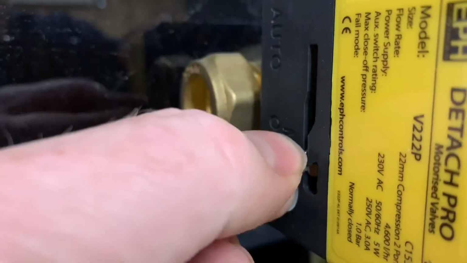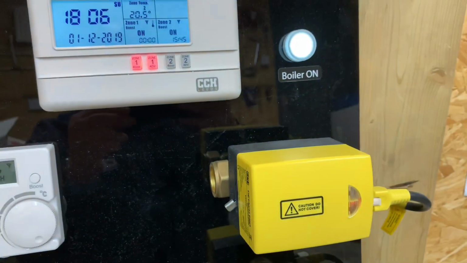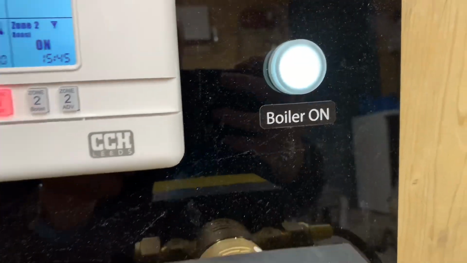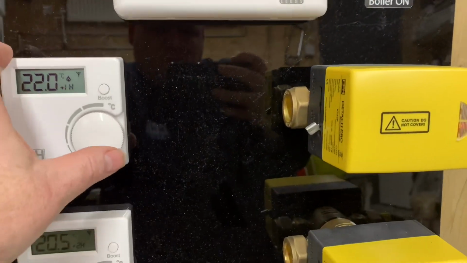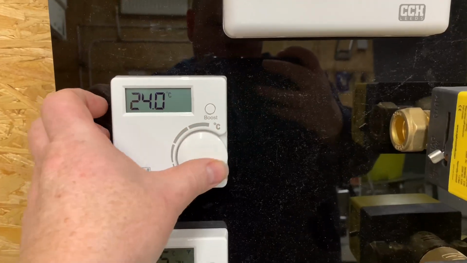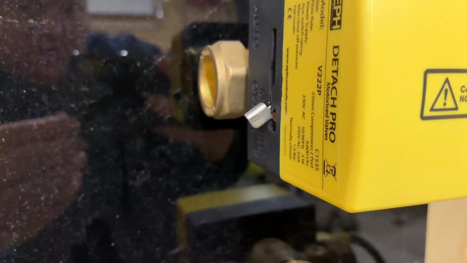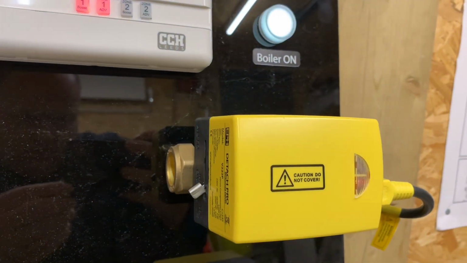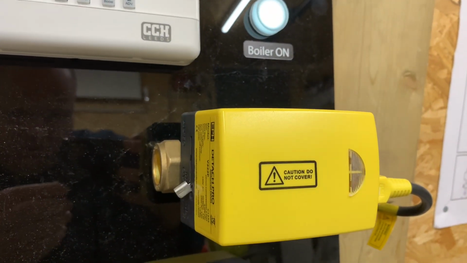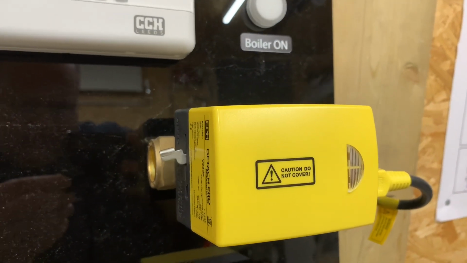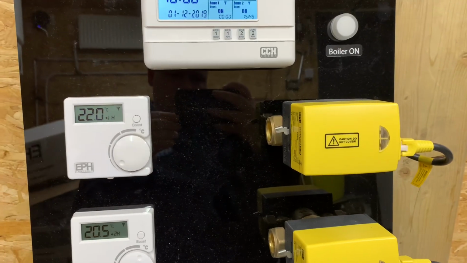That valve's now opened. I don't know if you've just seen there as well, the boiler's come on. So if we turn that back down, that valve will close, and the boiler will go off.